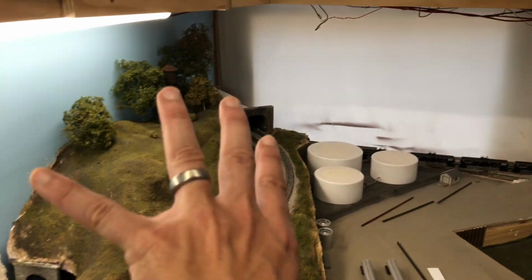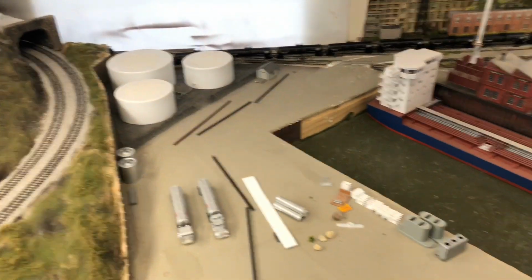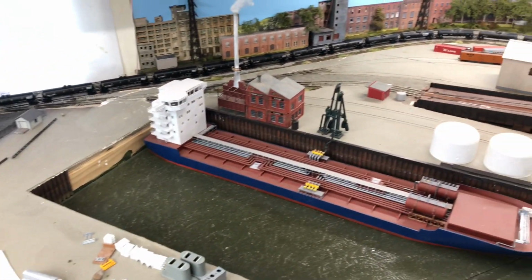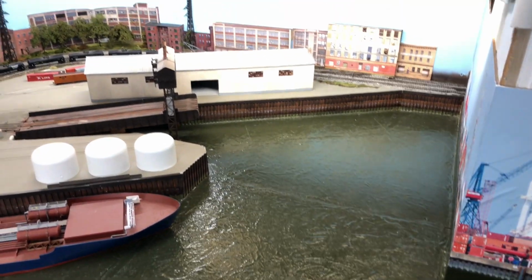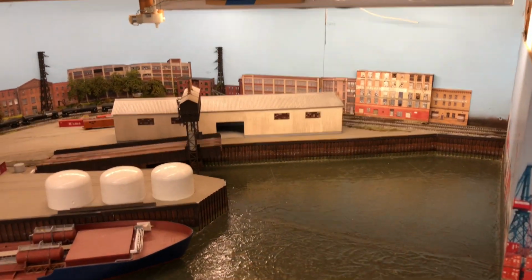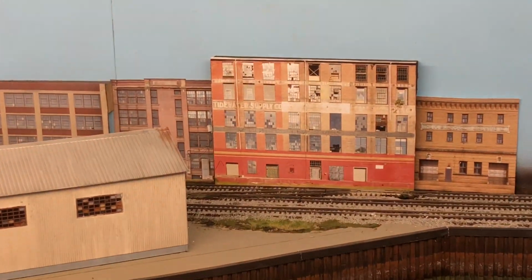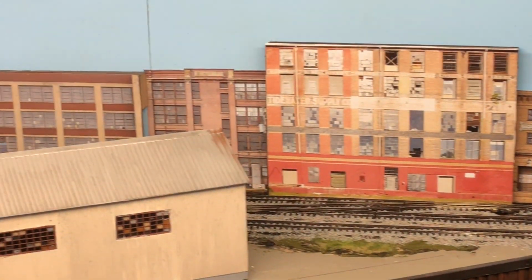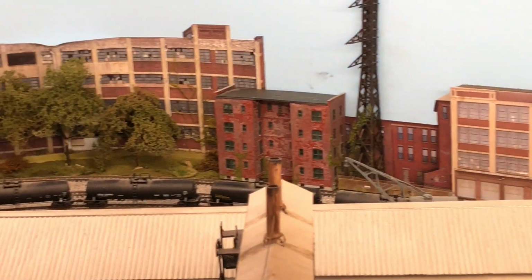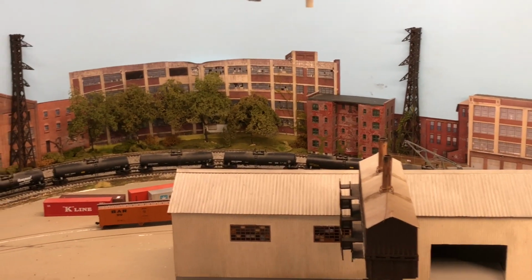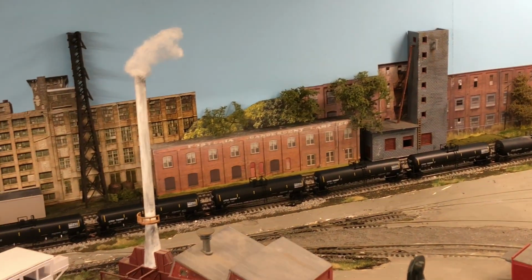As we finish the peninsula segment, what we have here is a semi-finished port scene or harbor scene, and I'm very happy with how all this is coming out, especially after I added the background buildings, which I made out of those paper photo cutouts that are just basically glued onto either the backdrop, or they're glued to a little piece of wood that brings the buildings forward a little bit.